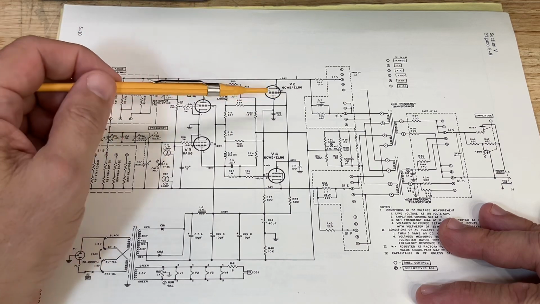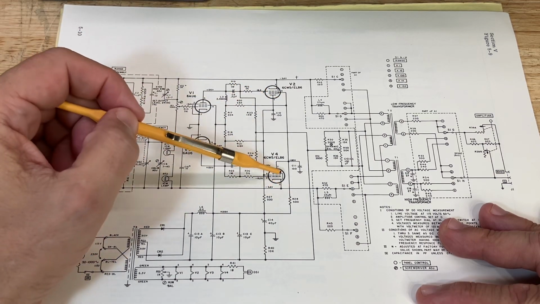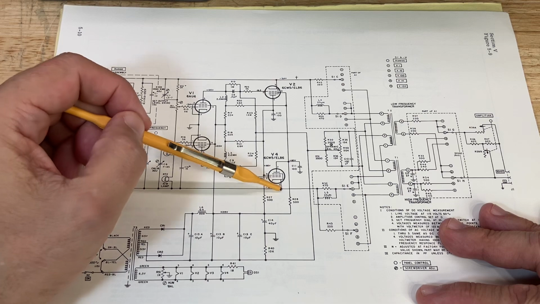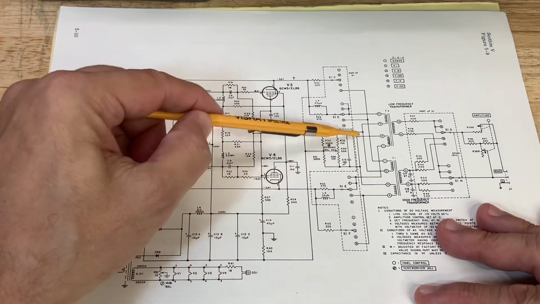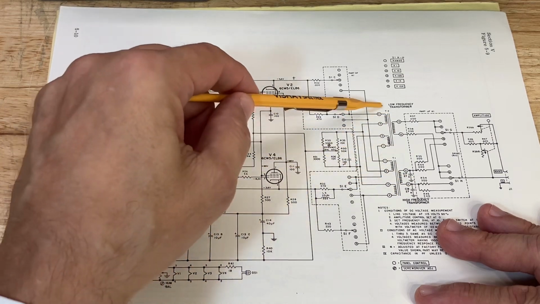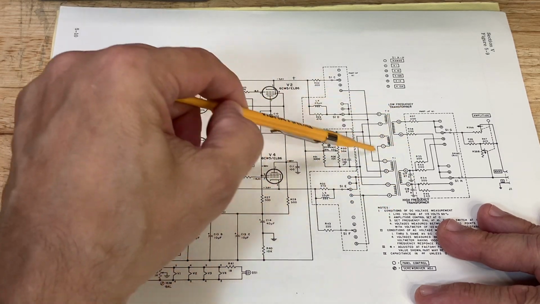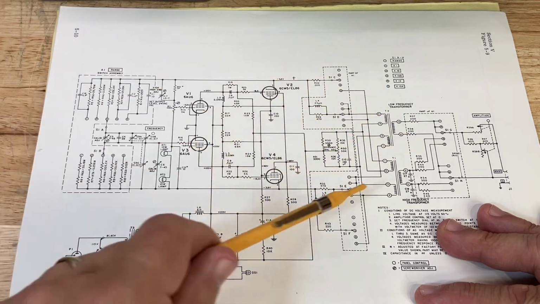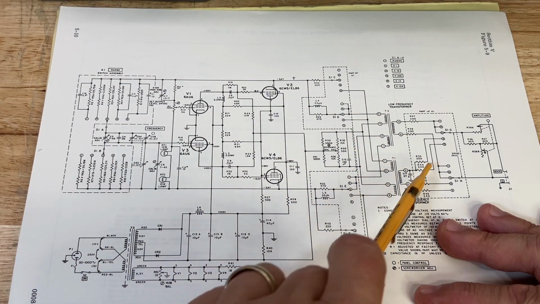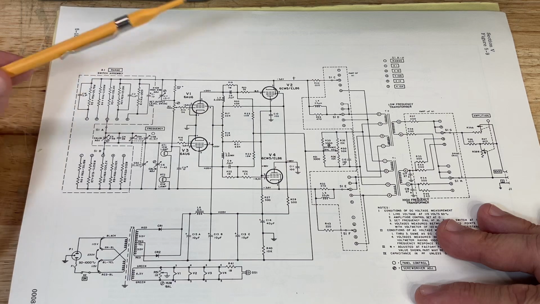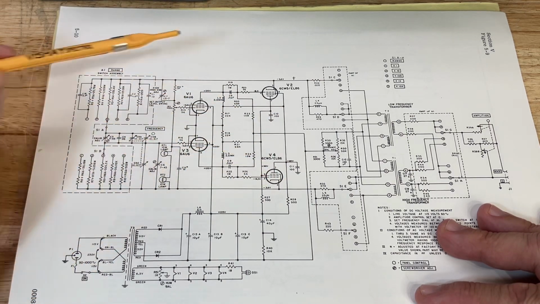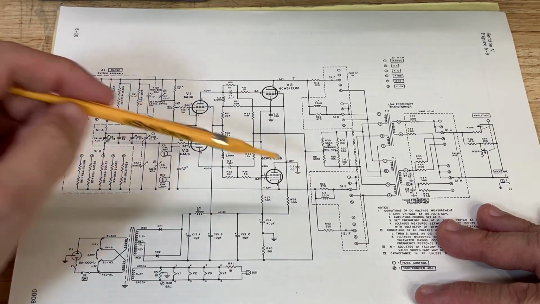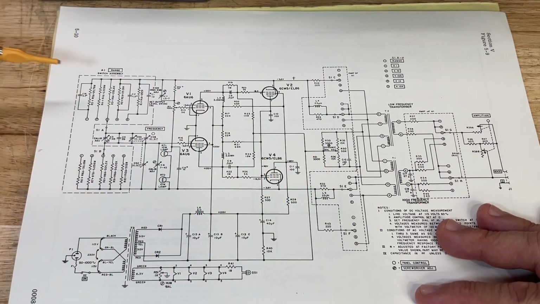Actually, these are cathode followers, and they drive an output transformer. There are two different output transformers, one for the low frequency ranges and one for the high frequency ranges, that connect to your output. But it's a balanced amplifier circuit. So the positive and negative feedback comes through in this manner. Here's the Wien bridge part of the circuit.